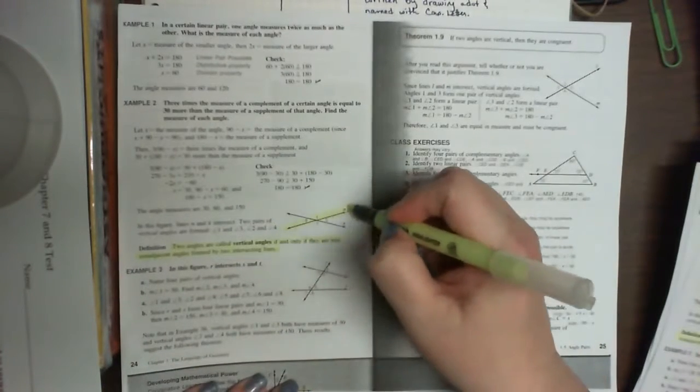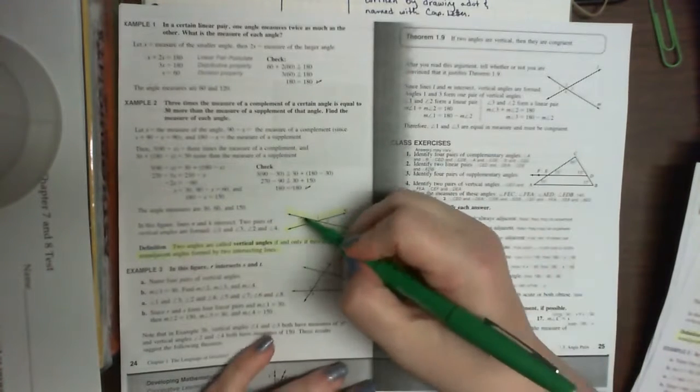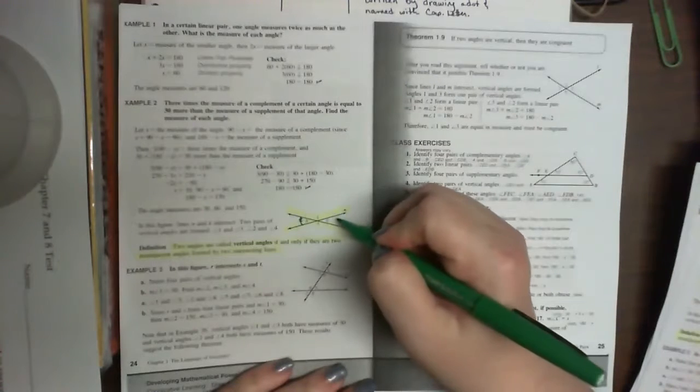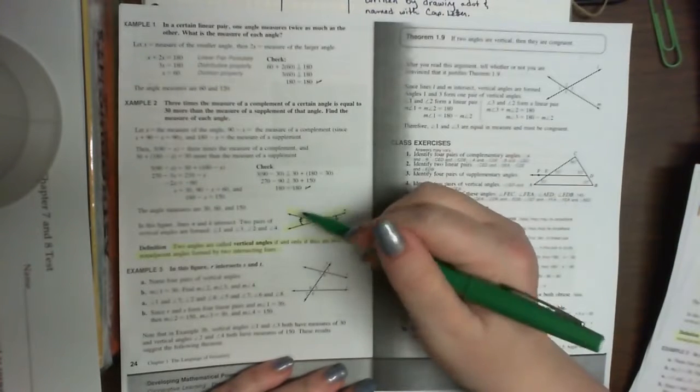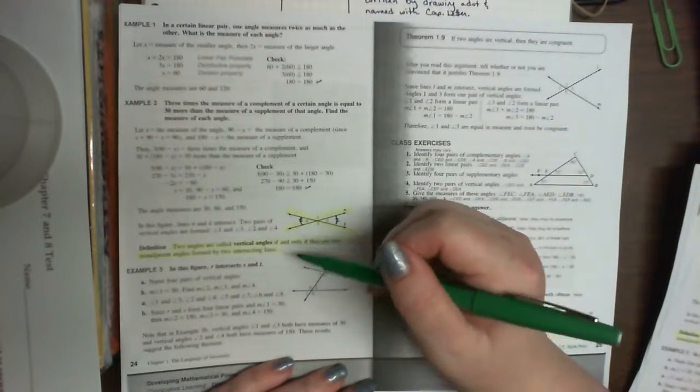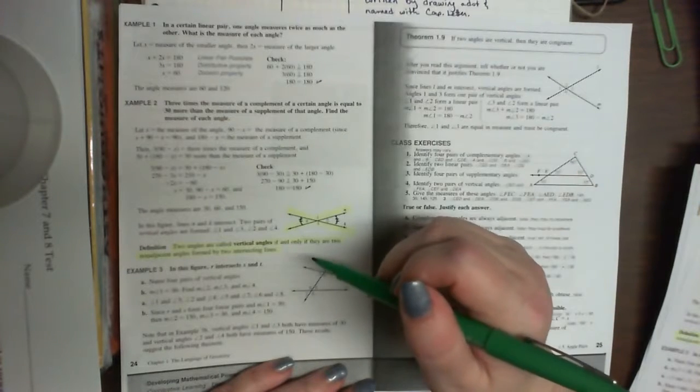And this is an example of vertical angles up here. Vertical angles always share a vertex and they share the lines. So this particular angle right here is vertical with that particular angle right there, which means that they are congruent because vertical angles are always congruent. You know how I know? It's that theorem right there. It's one of the ones you use the most.